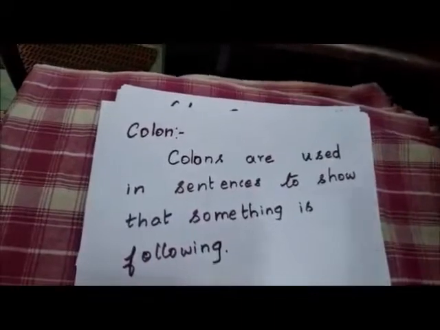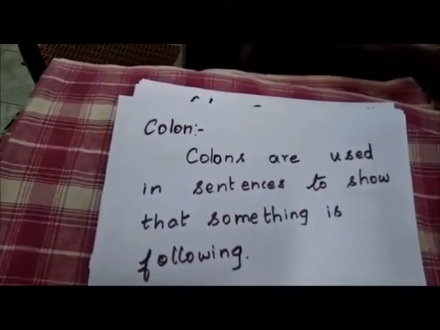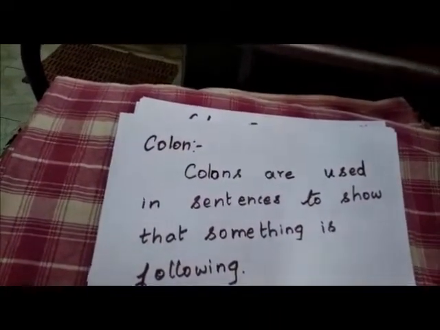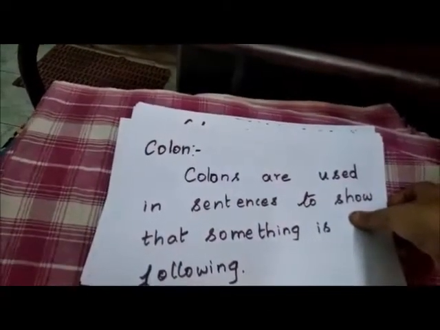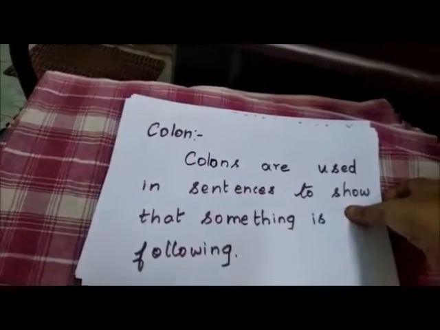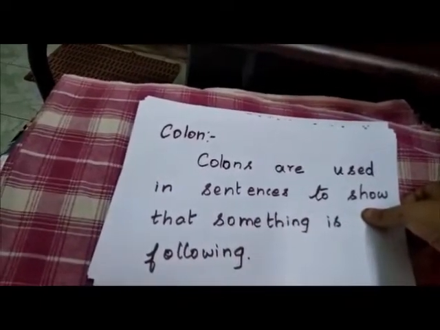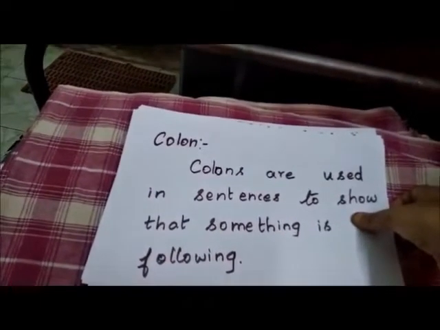Now moving to colons. Colons are used in sentences to show that something is following. We would have come across so many things. Maybe in a shop we see a list of things available. Maybe in a hotel, a menu card. This is where colons are mostly used.